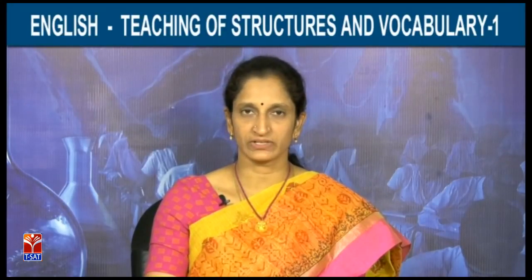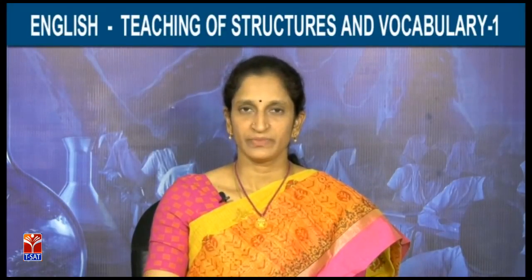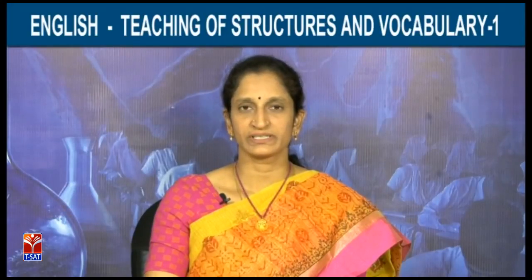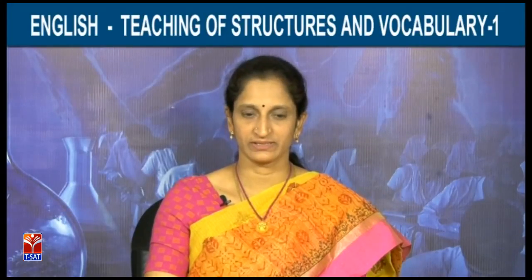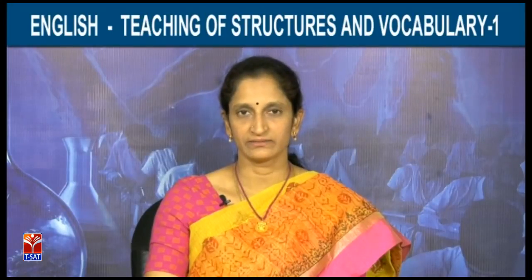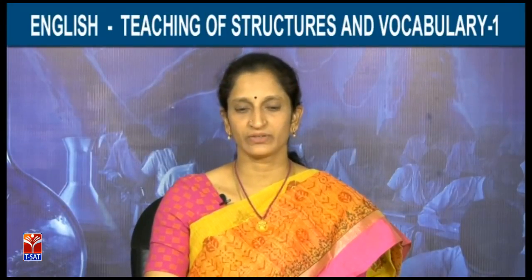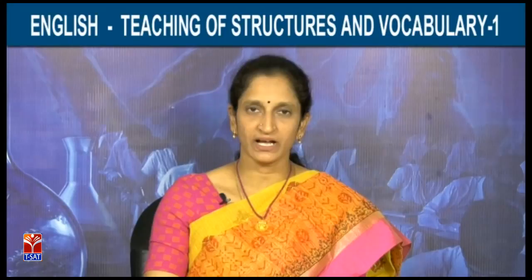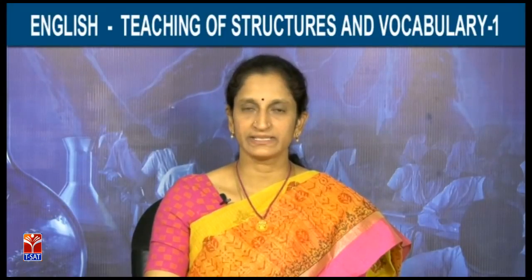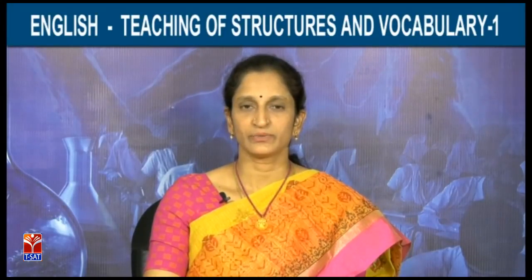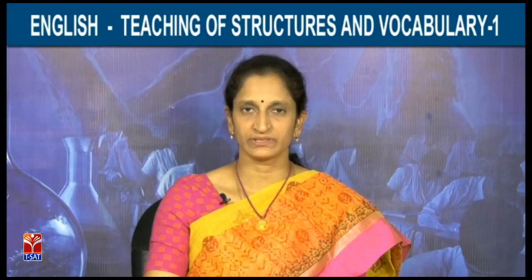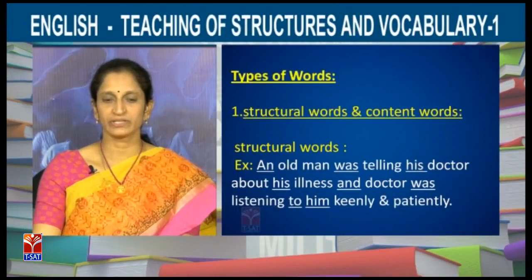So this is the structure. To get this meaningful structure we have to focus more on the structures like an. We must be aware of these articles: a, an, and the, these three are the articles. Based on the vowel sound we have to use the articles. Before old man we have to use an: an old man.